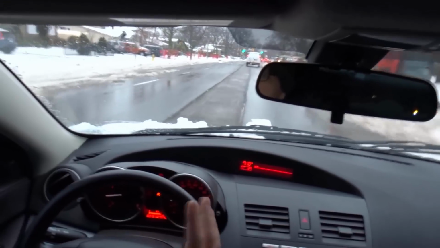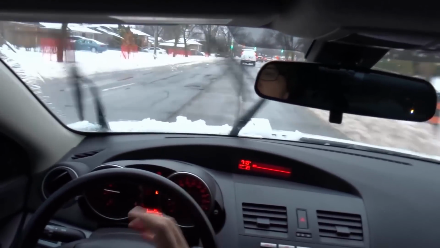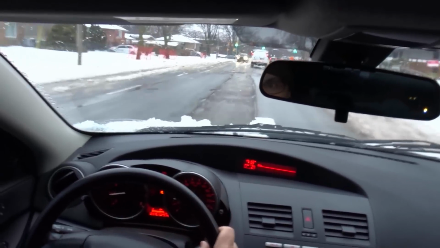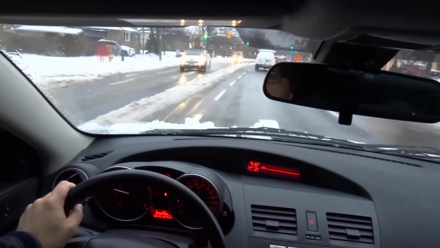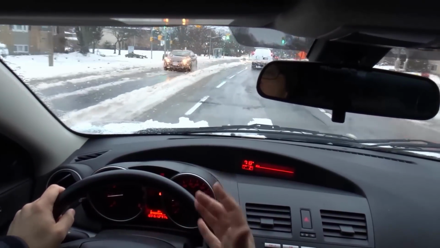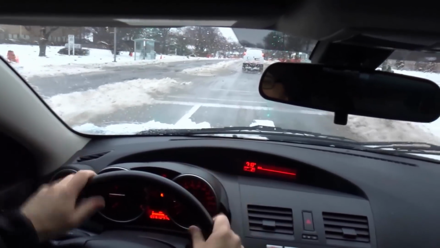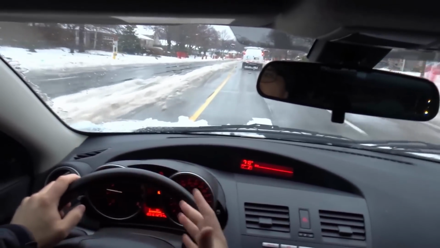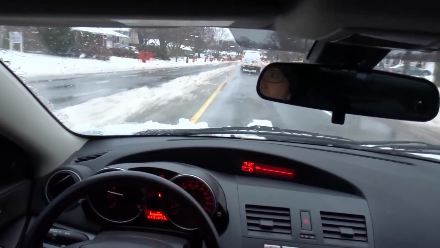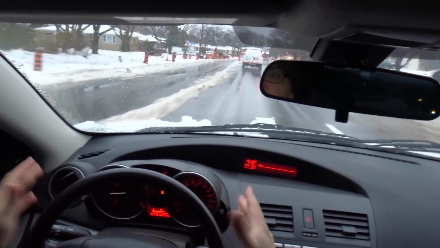Now, the reason that I like to measure it in a matter of seconds is because it's universal for whatever speed you're going. If you're going 100 kilometers an hour, 5 seconds is still going to be 5 seconds at that speed. If you're going 40 kilometers an hour or 35 like I am right now, then 5 seconds is still going to work out, because the higher the speed that you're going, the greater the distance that 5 seconds allows for.